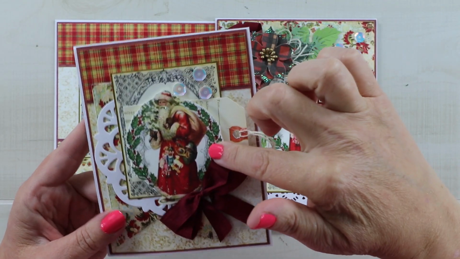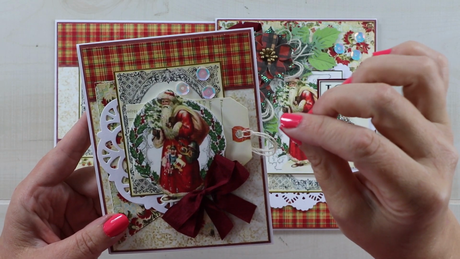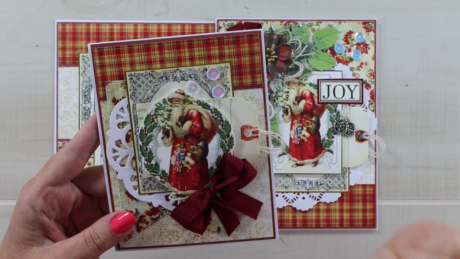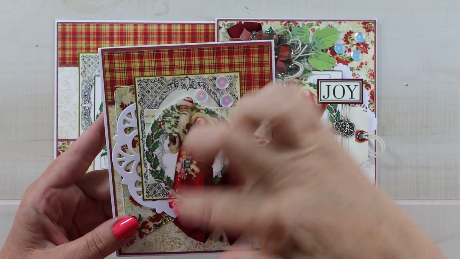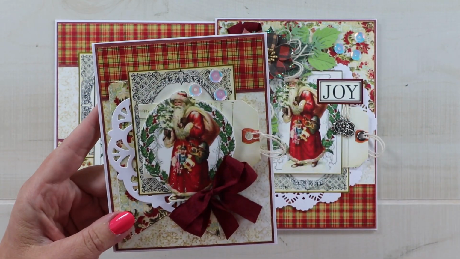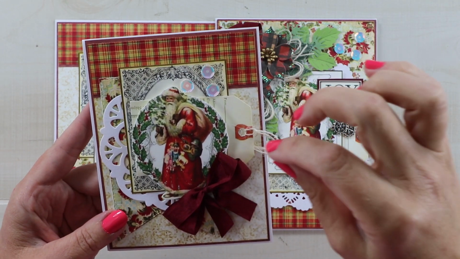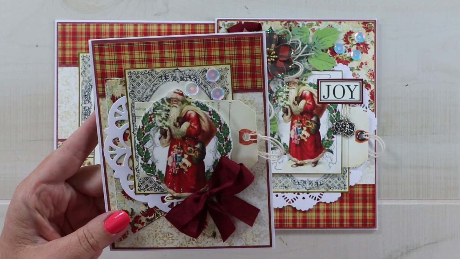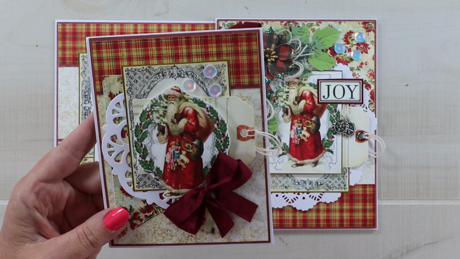And here is where I wanted to share the image. I fussy cut that out. So not only does it give it a more unique shape, but it fits this size card much better. You can imagine if I had the whole image, it would really cover up a lot of those layers. So I did that, and then it's layered on an A2 size card. It fits perfectly.